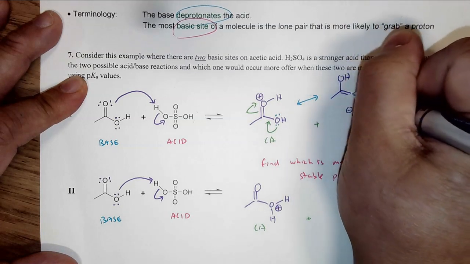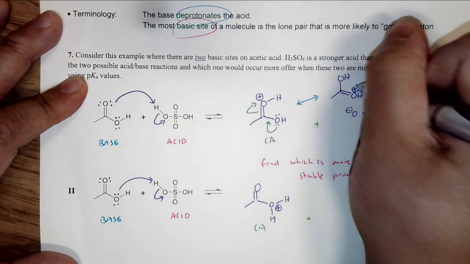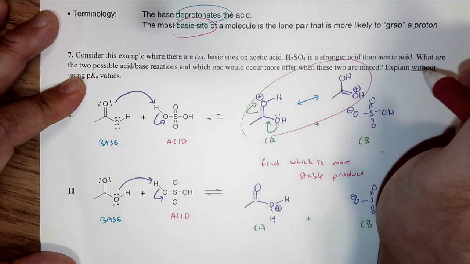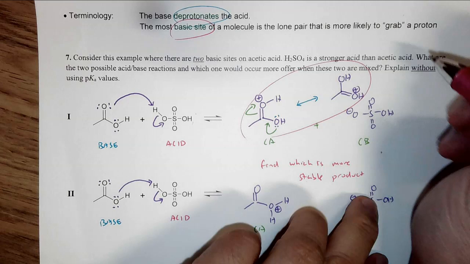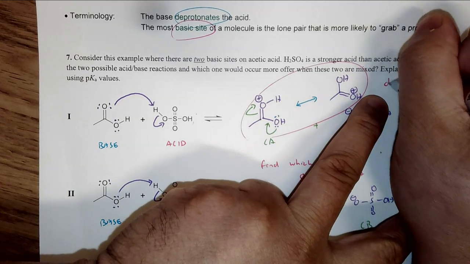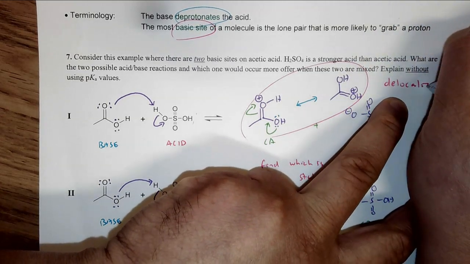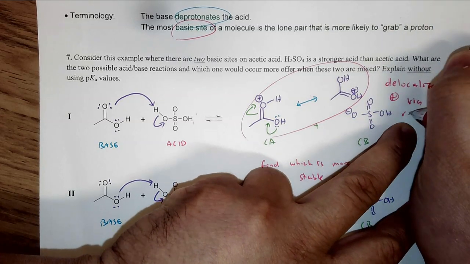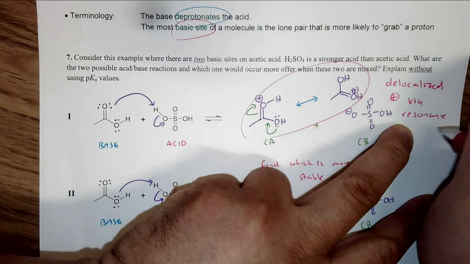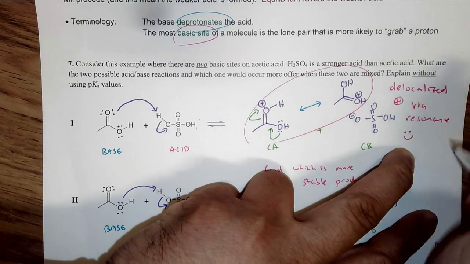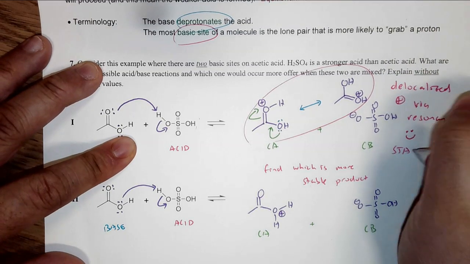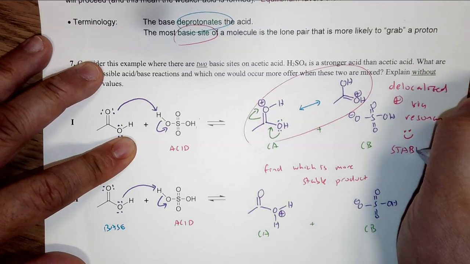Now the double bond is here, and this oxygen is positive. I have two resonance structures. Spreading out the charge is stabilizing, right? We delocalized the plus charge via resonance. That's good, right? That is good. Stabilizing.